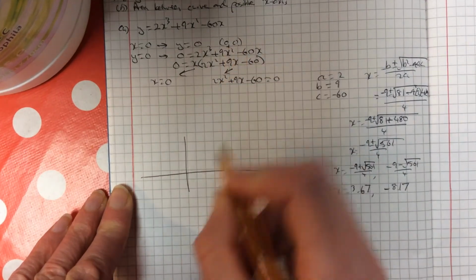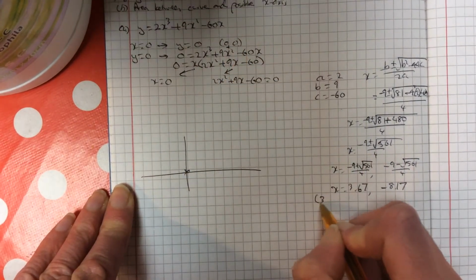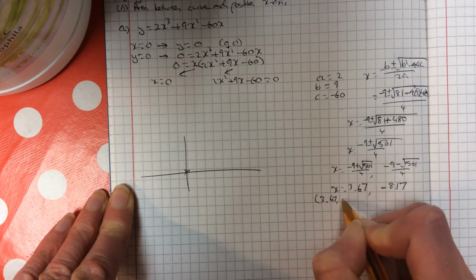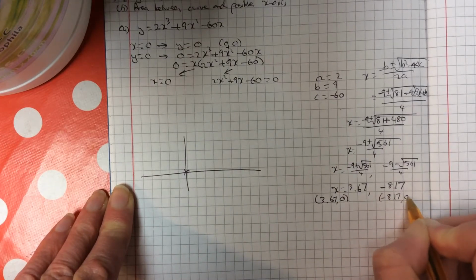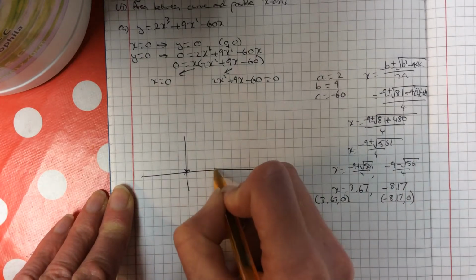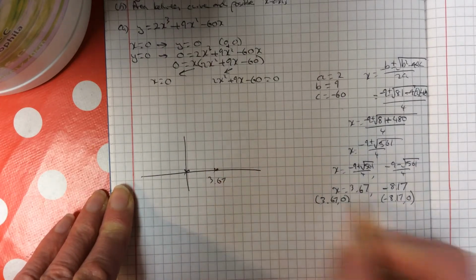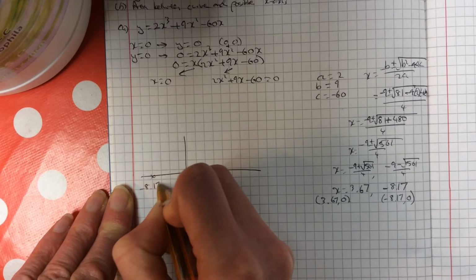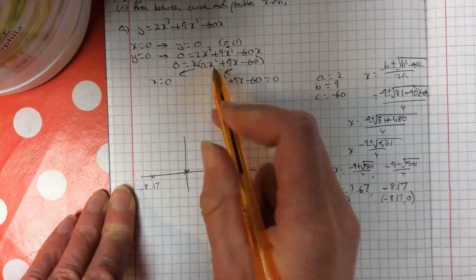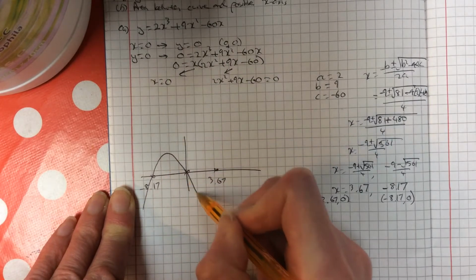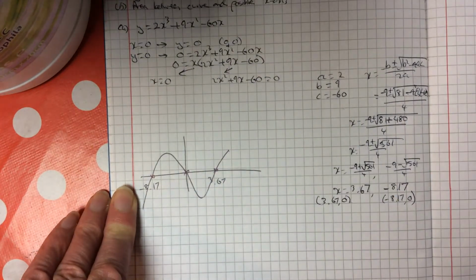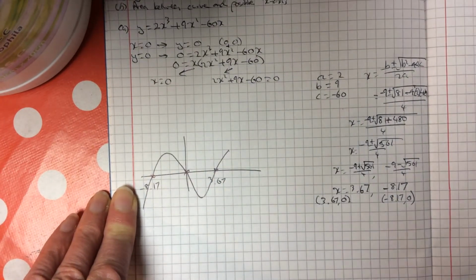Now, sketching that wee graph. So it crosses at 0, 0. Remember what this point means. X is 3.67 and y is 0. X is minus 8.17 and y is 0. So 3.67 is there and minus 8.17 is over here. It's a positive x cubed, so it starts low and goes up first. Okay, you always have that shape for the positive graphs. They start off low and they go up high.